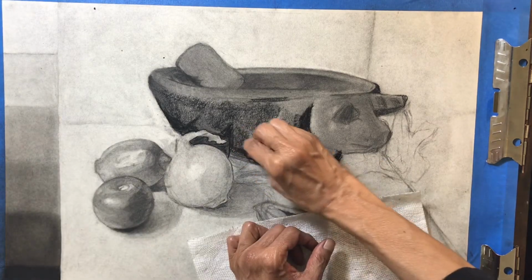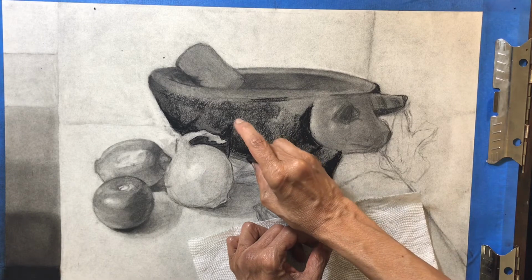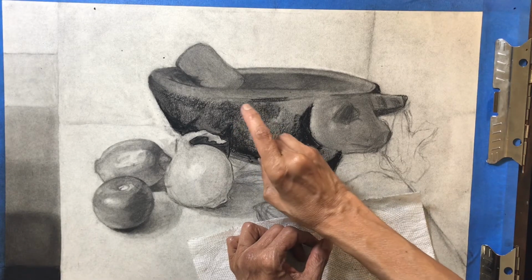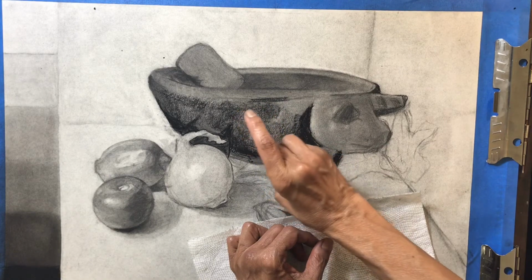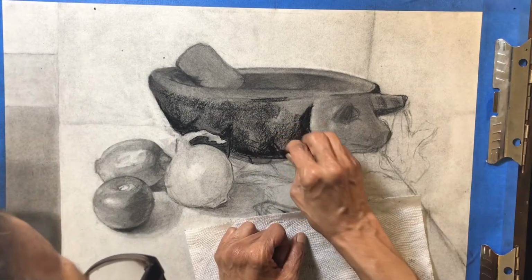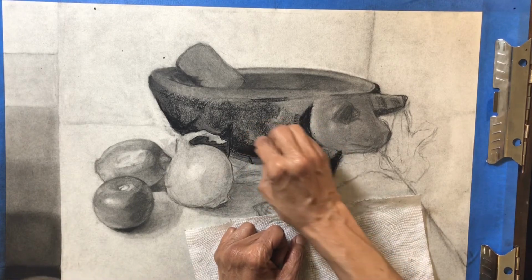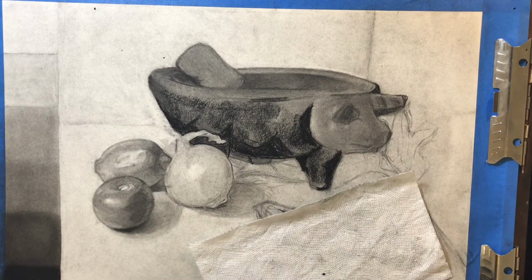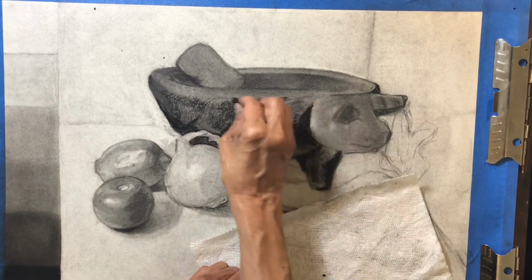Again, in the belly, like I'd mentioned before, it's darker under here, and then a little dark in here where it goes into shadow up there. It's lava rock that this thing is made out of. So I'm adding a little bit of sense of the texture.